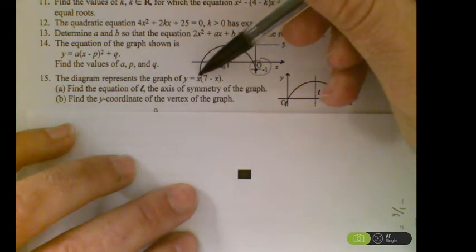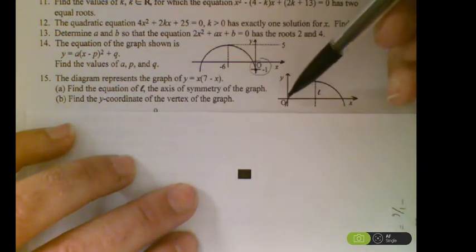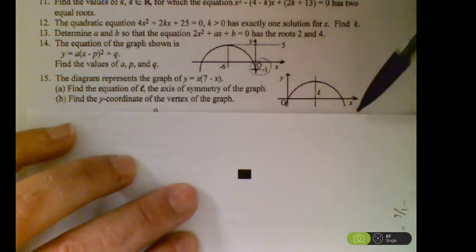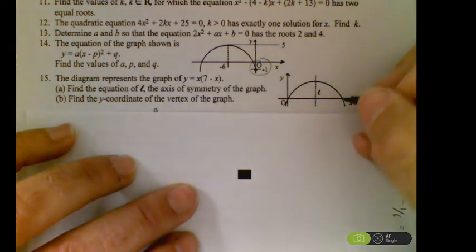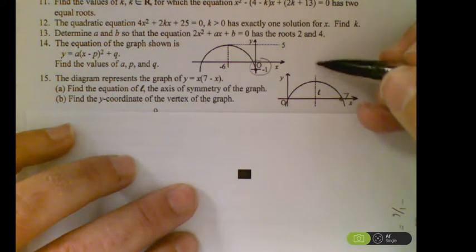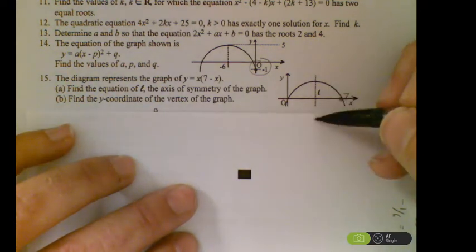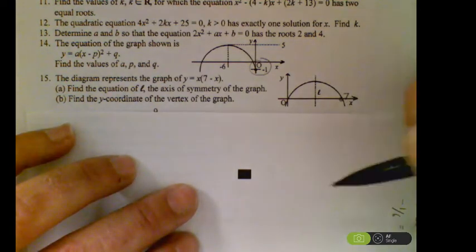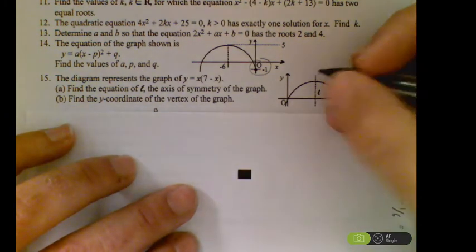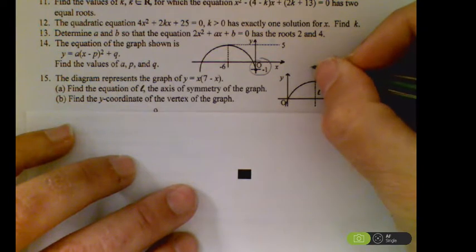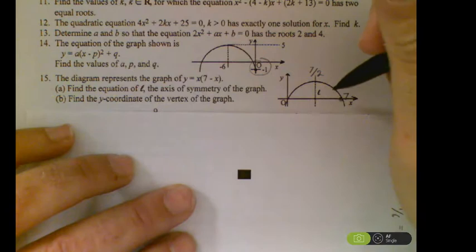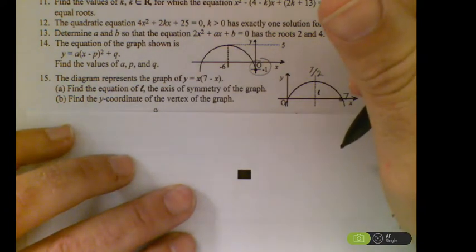So if I set x equal to 0, I get 0 as one solution. And if I set 7 minus x equal to 0, I get 7 as my other solution. So I know this point right here is at 7. The axis of symmetry is always the center of the graph. So it's got to be halfway between 0 and 7. So if I add those up and divide by 2, then I get 3.5 or 7 halves as the center of the graph, or the axis of symmetry. So it's got to split those guys down the middle.